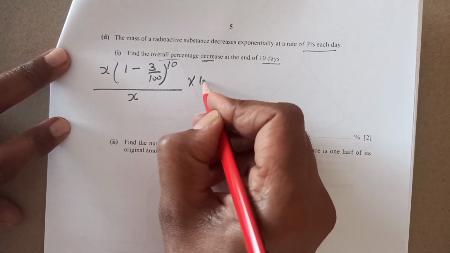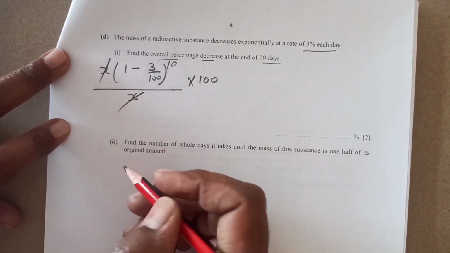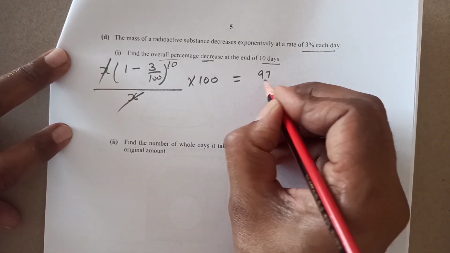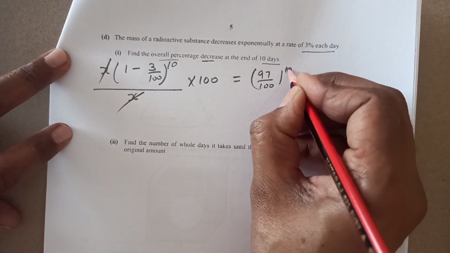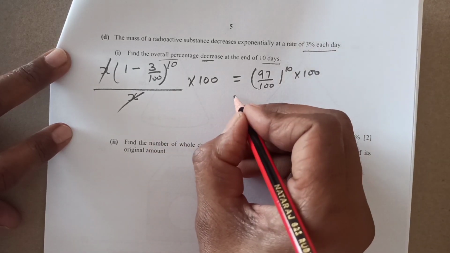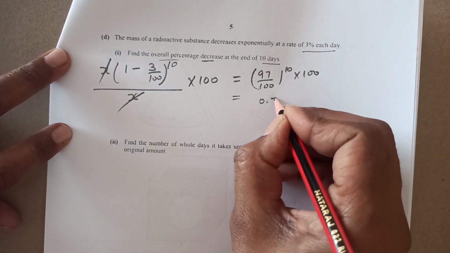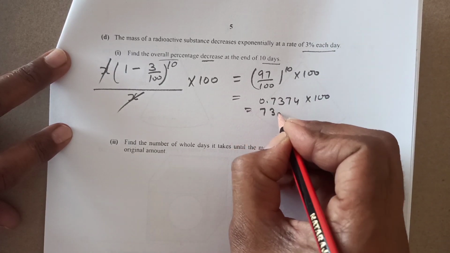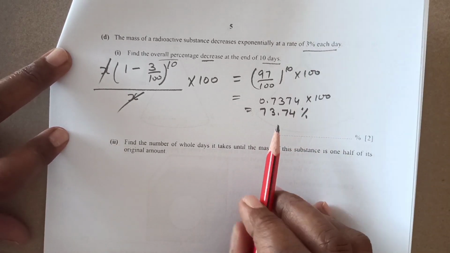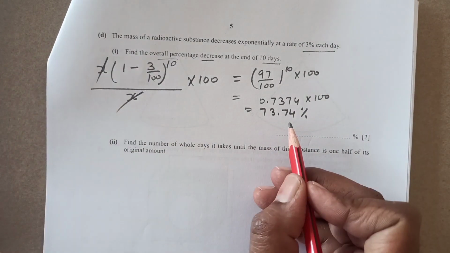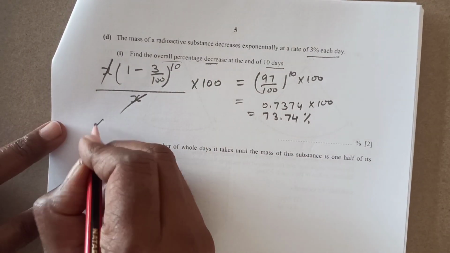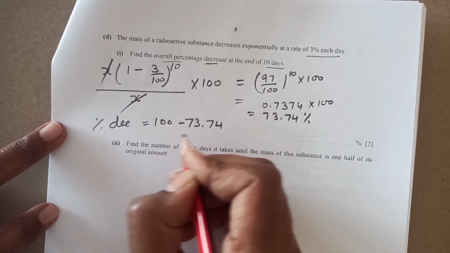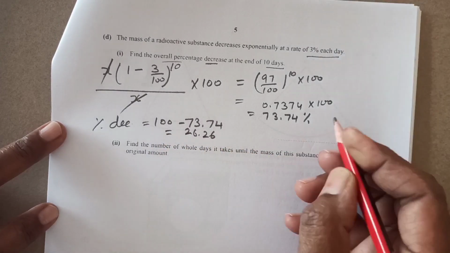Divide by x times 100. That's going to give you the value. So this x and x is gone. So that is 100 minus 3 is 97 over 100 to the power 10 times 100. Okay, so once you calculate this, this is 0.7374 times 100, and we got 73.74%. So this is the overall value after decrease. So percentage decrease, we are going to subtract it out of 100. 73.74, this is 26.26, right?